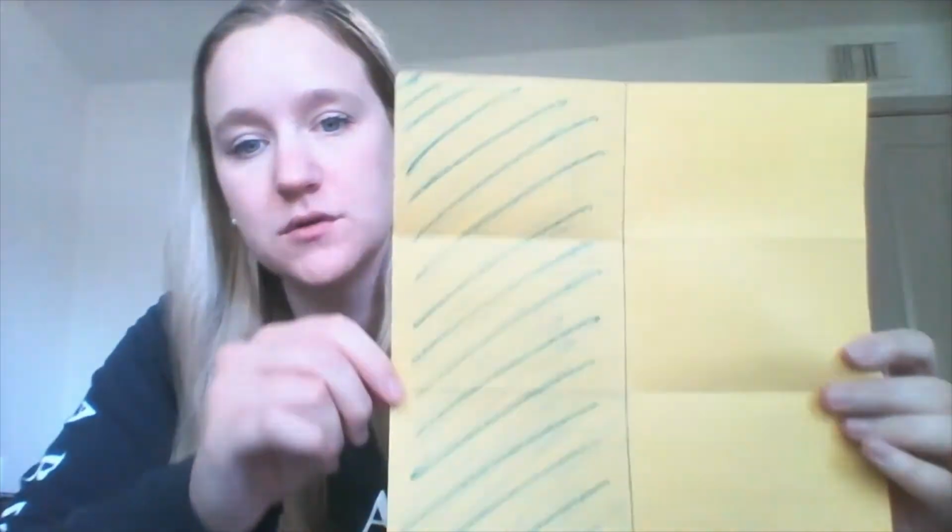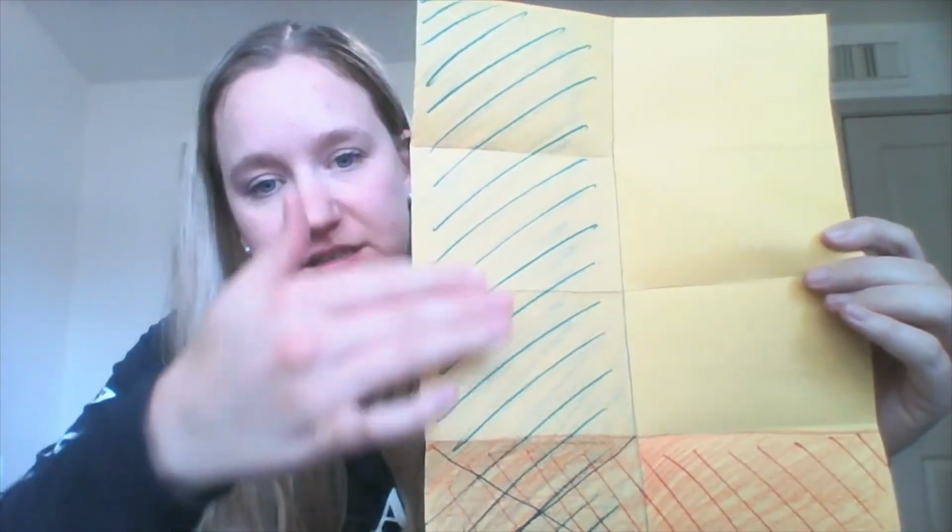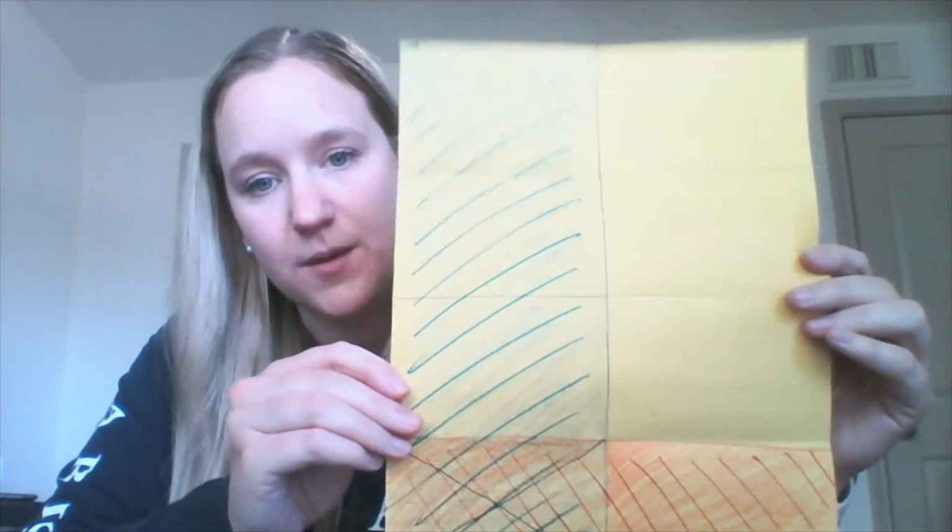Now, I personally like to represent these types of models on a piece of paper. I took this piece of paper and folded it in half, and folded it in half again. So I did hot dog, then hamburger, and made all of our little parts, okay? I then drew on half of this page to represent 1/2.